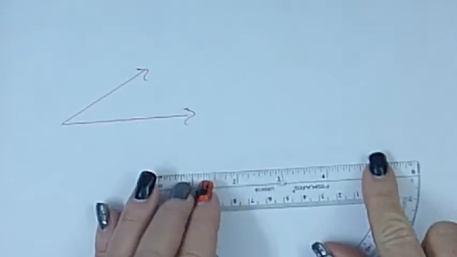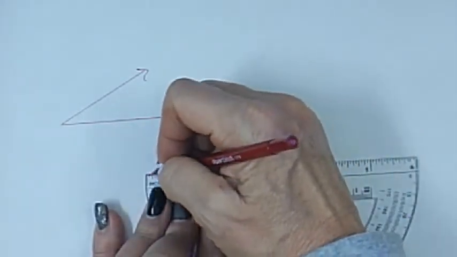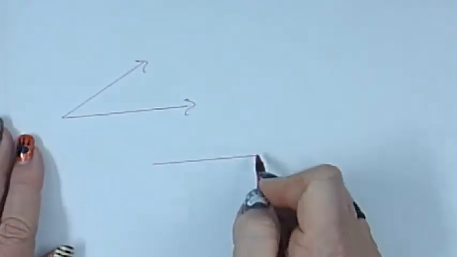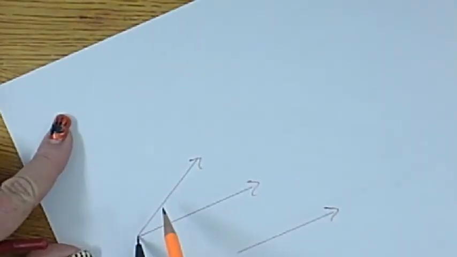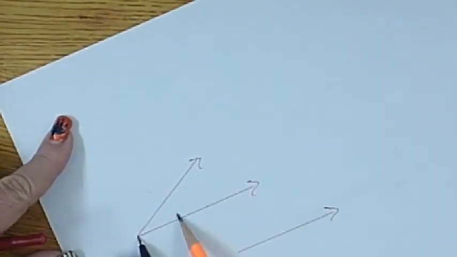Okay, so you're going to recreate their angle first. So the first thing is to draw a ray. Okay, so draw a ray. Okay, then we go to their angle and make an arc. So it goes through the 2 sides of their angle. Does not matter the opening at this point.